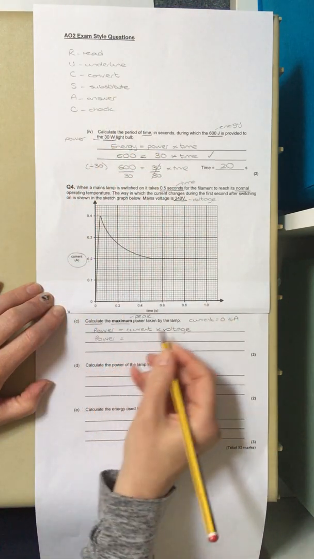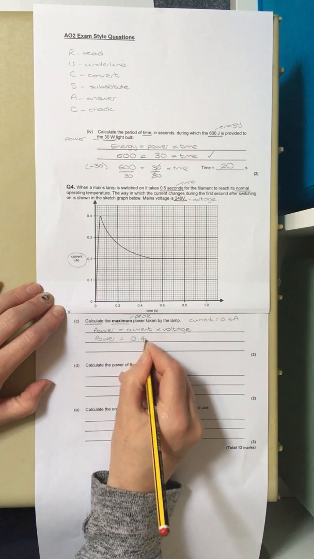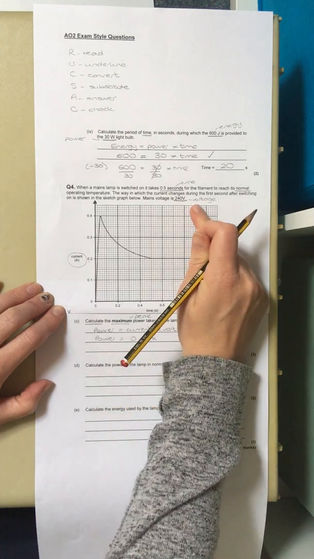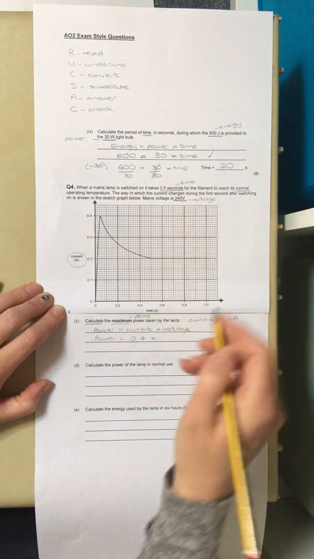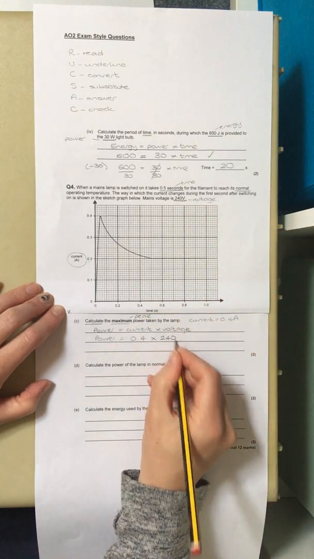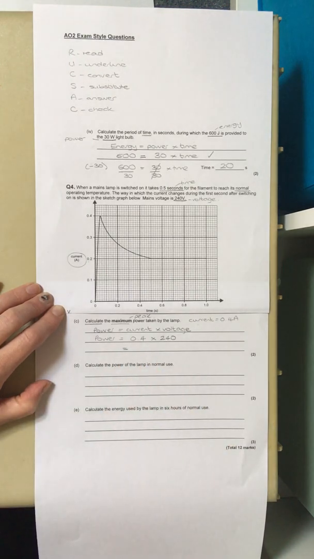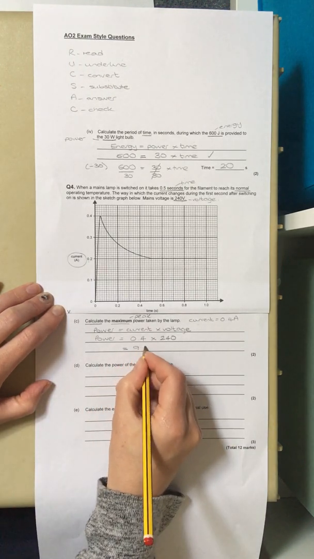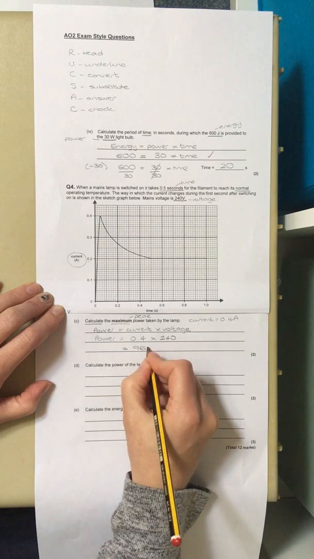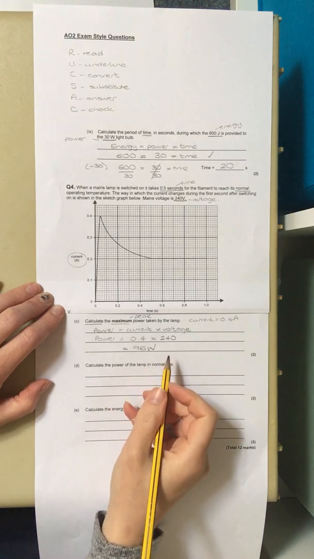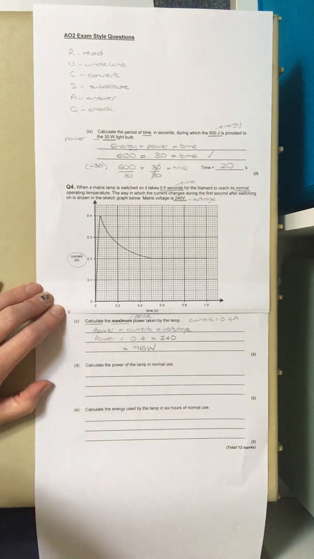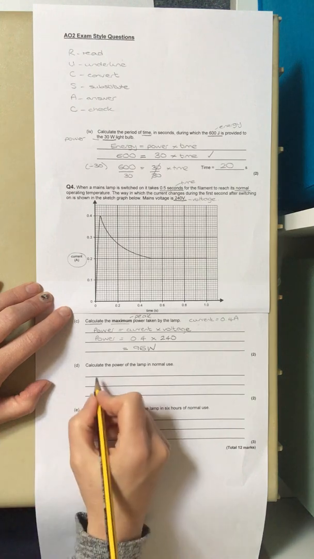Power equals current, which was 0.4, times by the voltage. Now remember that it's right at the top of the question, and it was 240 volts. Nothing too difficult this time. I multiply my two numbers together, give me 96, and we know power is measured in watts. We then go to the next question. We can't really check that number. It looks reasonable, but we've nothing to measure it against for now.